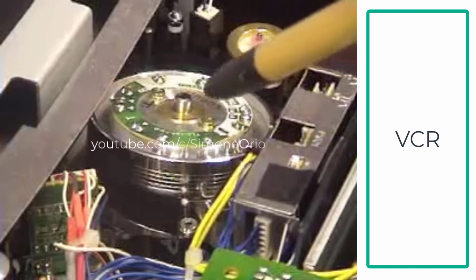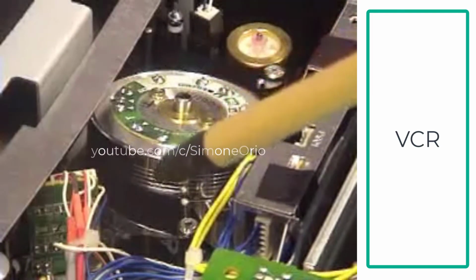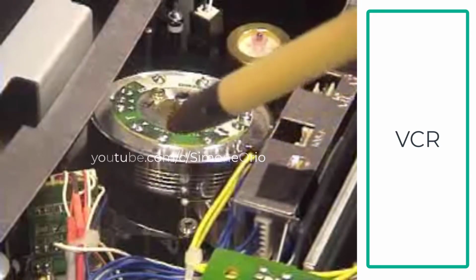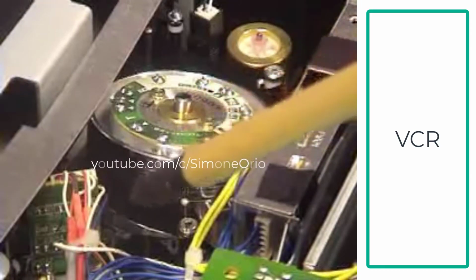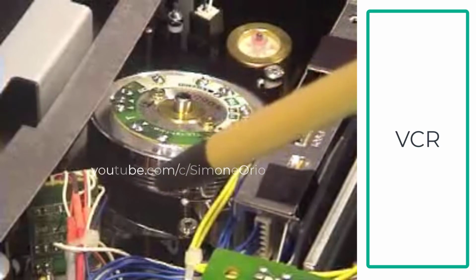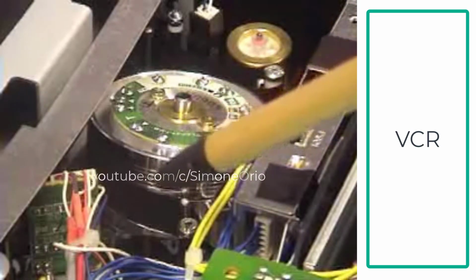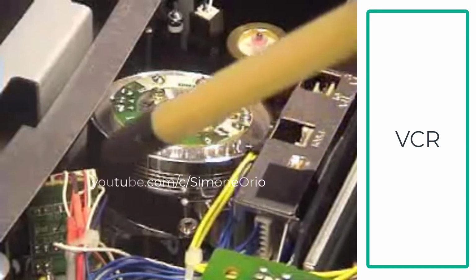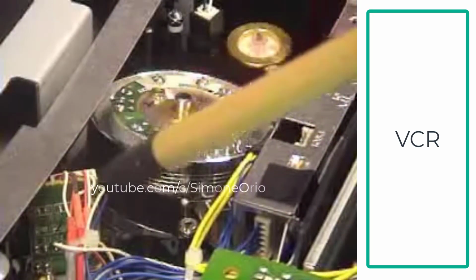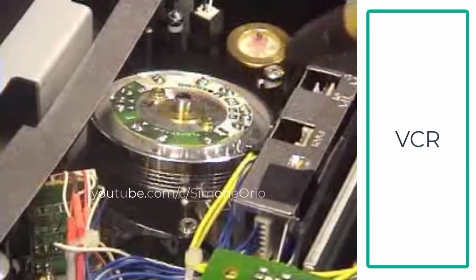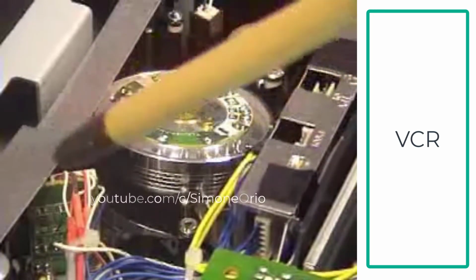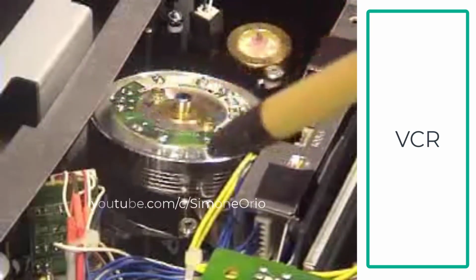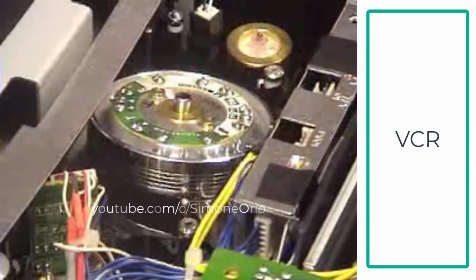So the read-write head can either read previously recorded magnetic information on the tape, or it can record analog video directly onto the tape. The lines around the head are several sensor lines that do the reading or recording, that pick up or deposit the magnetic information as the head spins. So the information is actually laid down on the tape in a helical type pattern.